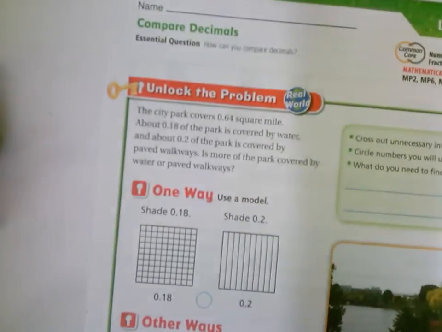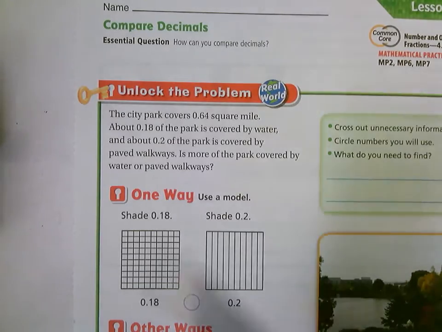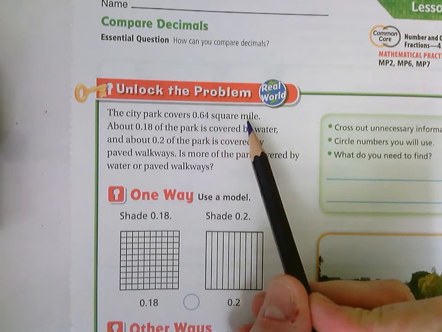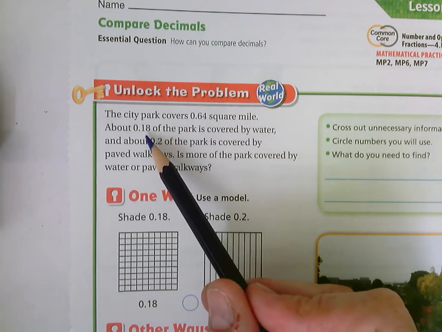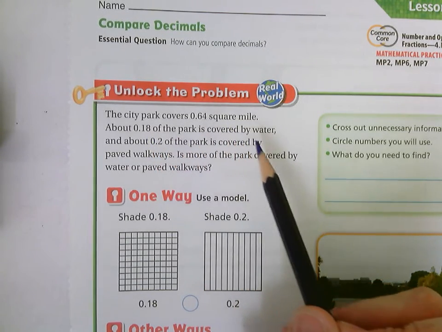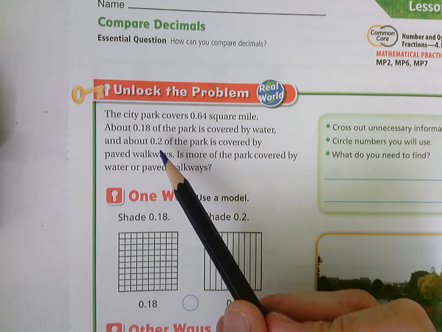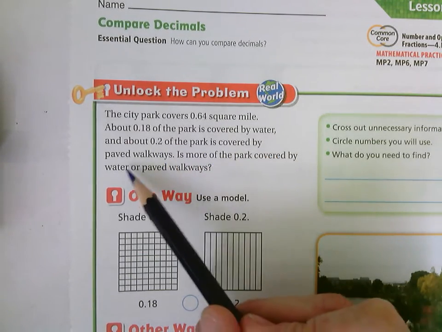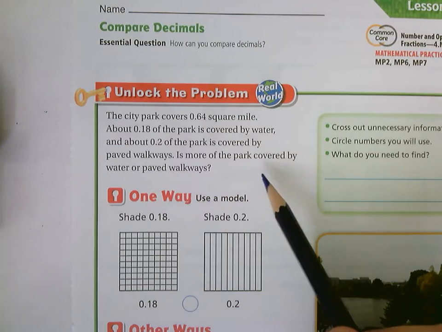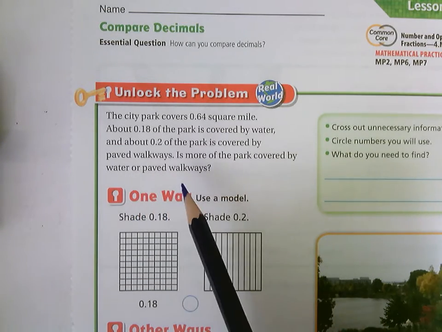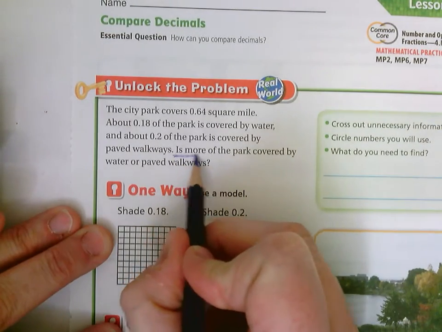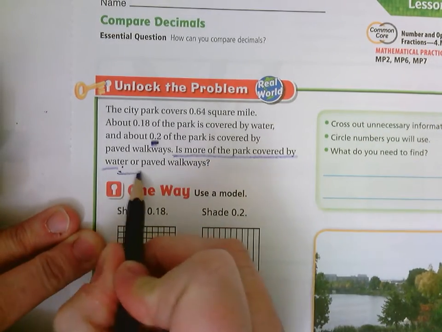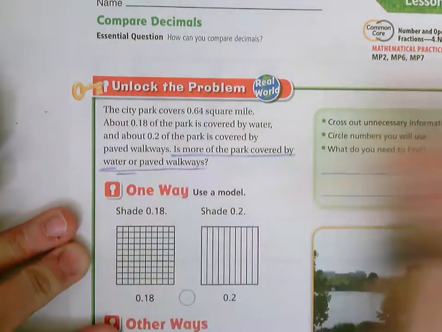It says the city park covers 6,400 square miles. About 18 hundredths of the park is covered by water, and about 2 tenths of the park is covered by paved walkways. Is more of the park covered by water or paved walkways? So the question that's asking is: is more of the park covered by water or paved pathways?